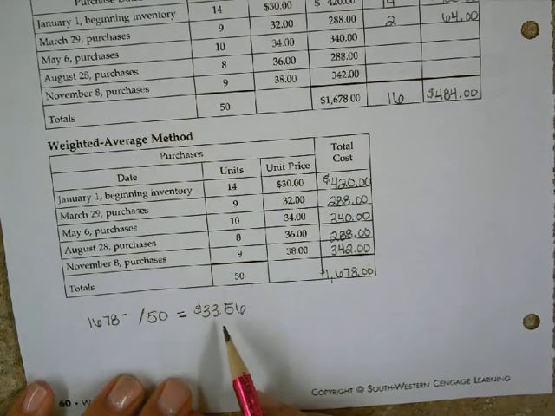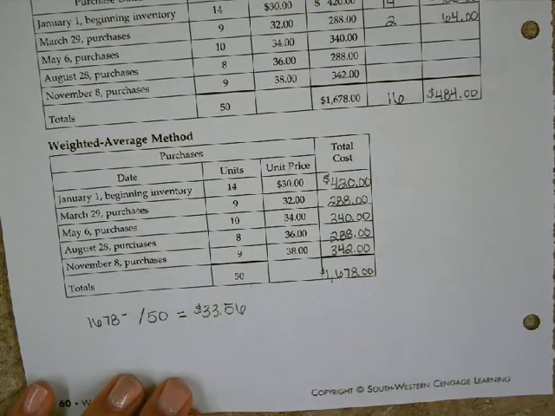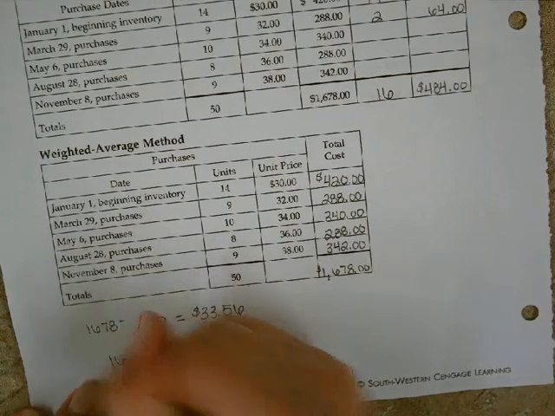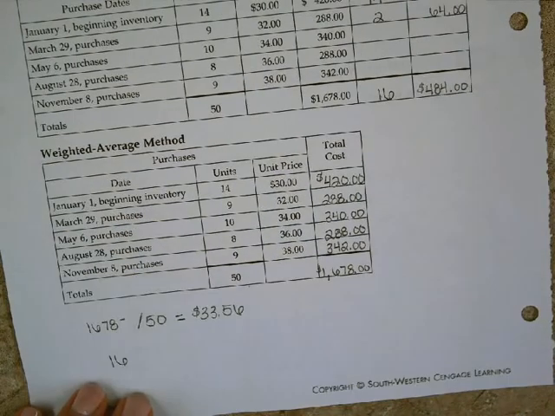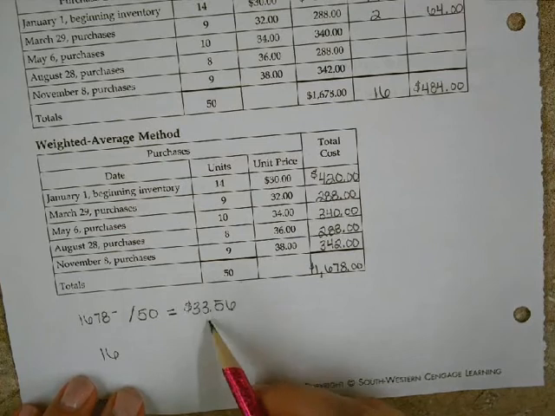Now, how many units do I have left over? I have 16 units. Okay, so we're going to assume we're going to use this average price, and we're going to say, okay, these 16 units priced out at $33.56 is going to be our cost of our inventory.